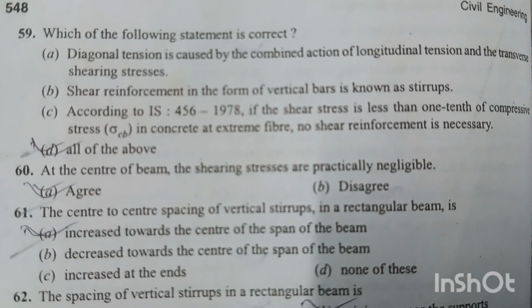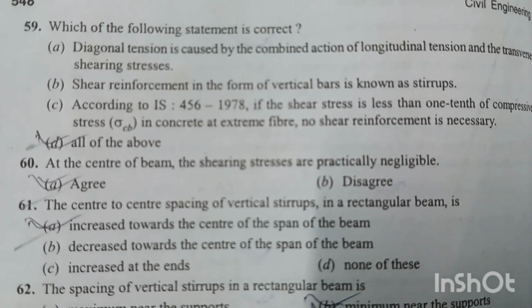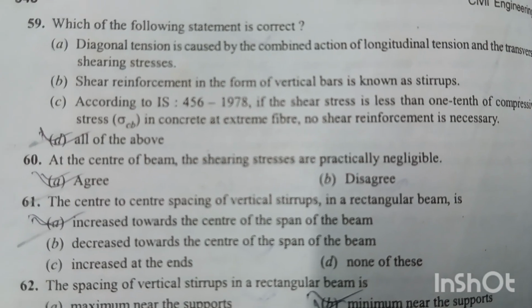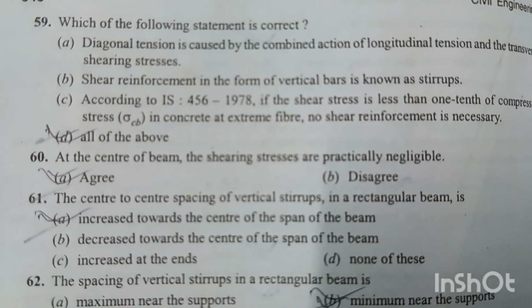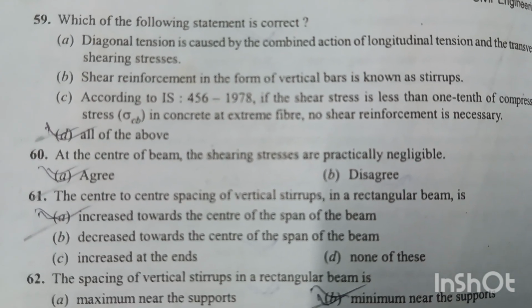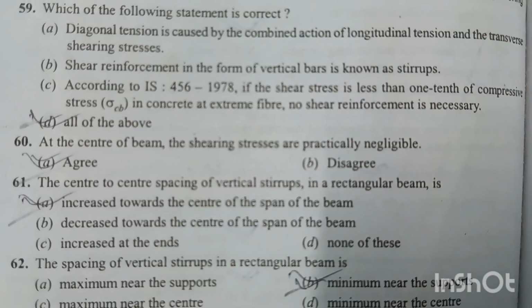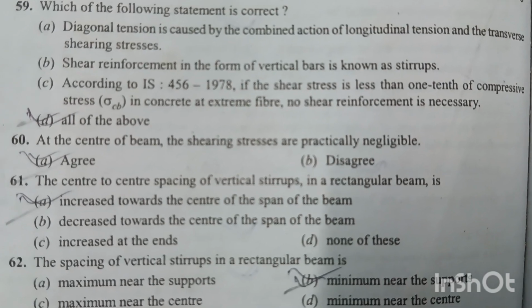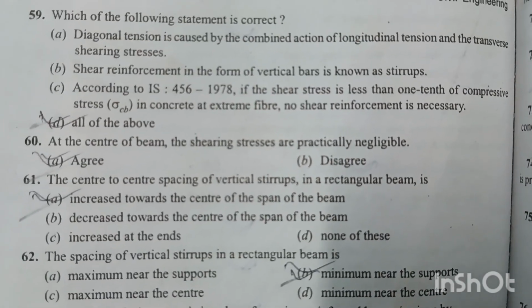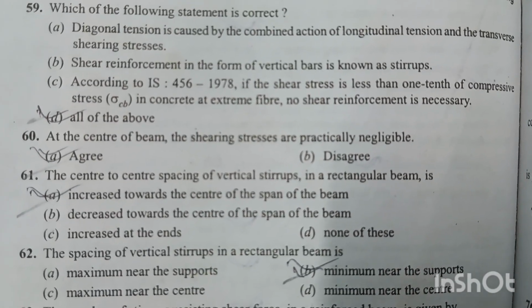Yes. Question number 59. Which of the following statements is correct? Option A. Diagonal tension is caused by the combined action of longitudinal tension and transverse shearing stresses. Right. Option B. Shear reinforcement in the form of vertical bars is known as stirrups. Right. Option C. According to IS 456 1978, if the shear stress is less than 1/10 of the compressive stress sigma CBC in concrete at extreme fiber, no shear reinforcement is necessary. Right. Option D is the right answer, all of the above.